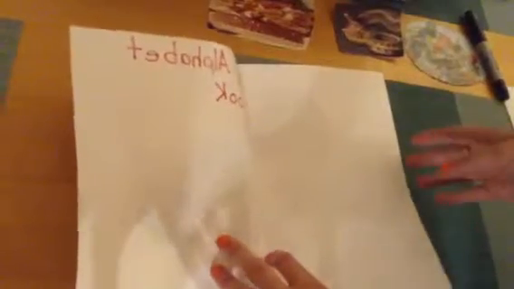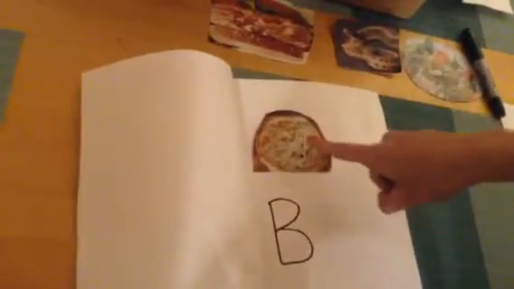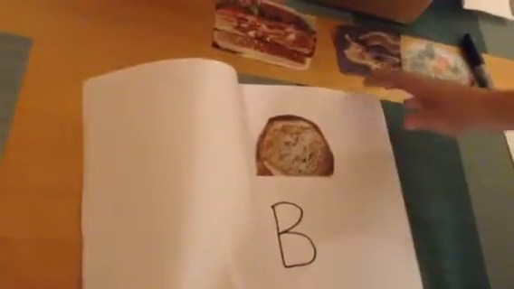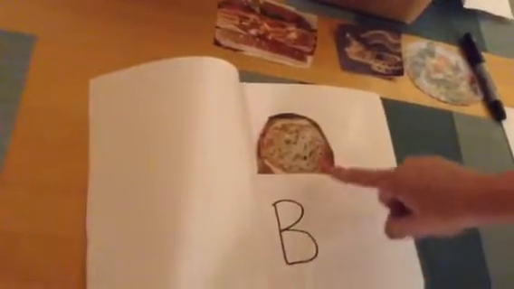So there's a lot of pages in here that are blank because this student still has a lot of letters to learn, so he doesn't know the letter A yet. But you can see that he knows the letter B, and he has a bagel, and this is a picture that he picked out for this letter to help him remember the beginning sound of B. B.